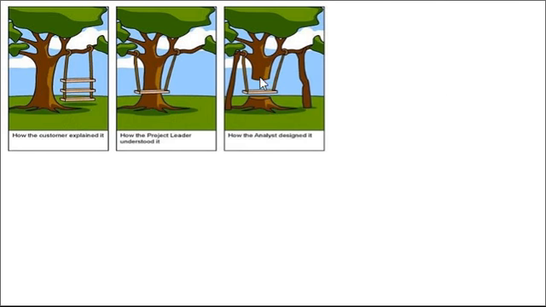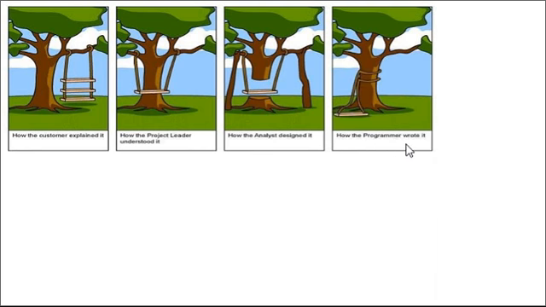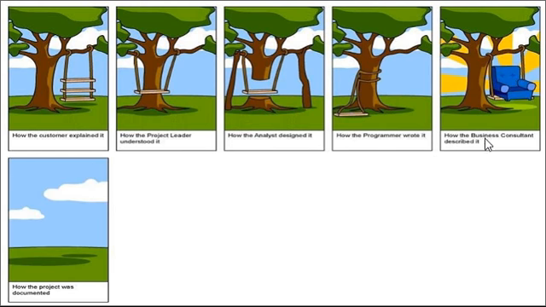Third is how the people analyzed that problem definition. Next is how the programmer wrote the program for that proposed problem definition. How the business consultant expected the system to be, and how the project was documented exactly.